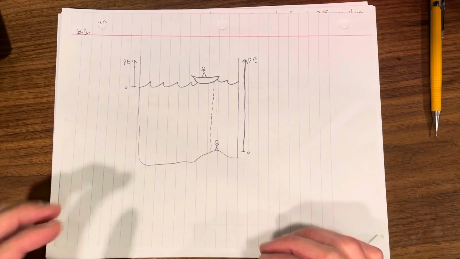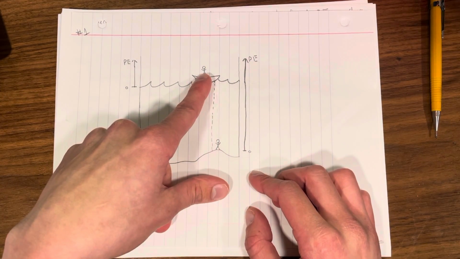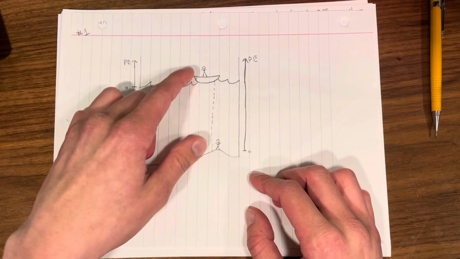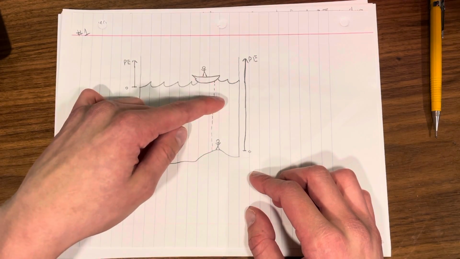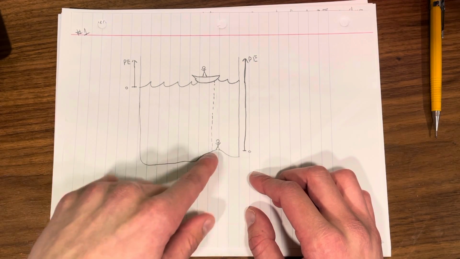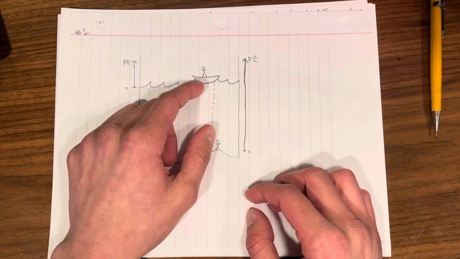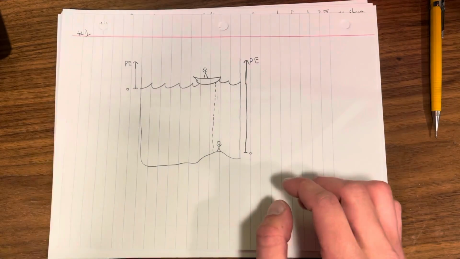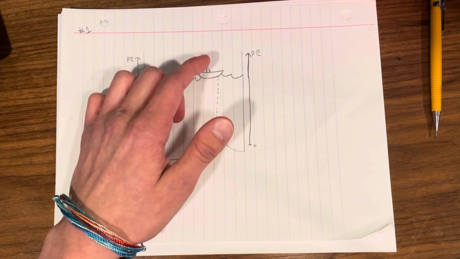So you could compute the amount of work it takes this person to swim up to the boat. You could also compute the kinetic energy this person would receive. So if he jumped in and sank all the way to the bottom, you can compute his kinetic energy down here. These two values will actually be the same. So from this example, you can see that electrical potential can only be solved for between 2 points. You need at least a reference point.